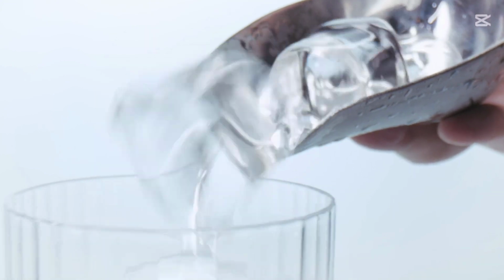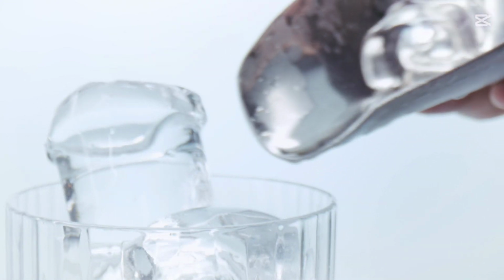Water is made up of 2 hydrogen atoms and 1 oxygen atom, forming a molecule with special properties. When water cools down and reaches 4 degrees Celsius, 39 degrees Fahrenheit, it becomes denser, just like most substances. But something strange happens when it freezes at 0 degrees Celsius, 32 degrees Fahrenheit.